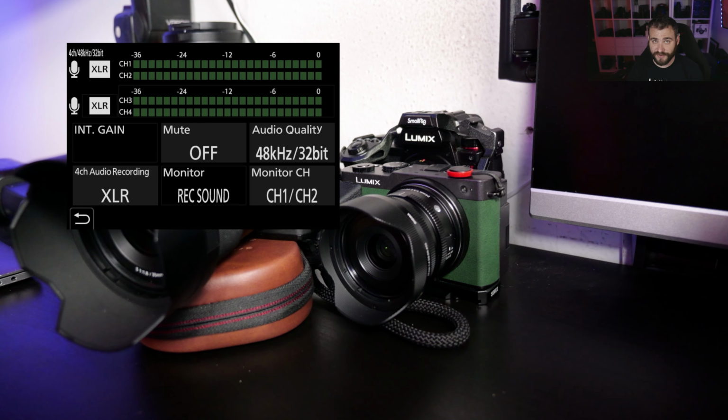So lots of control, lots of functionality available on the GH7 when it comes to audio, when it comes to color profiles, really designed so that if you need to quickly get an image and solid audio out of the camera, out to delivery, you're good to go.